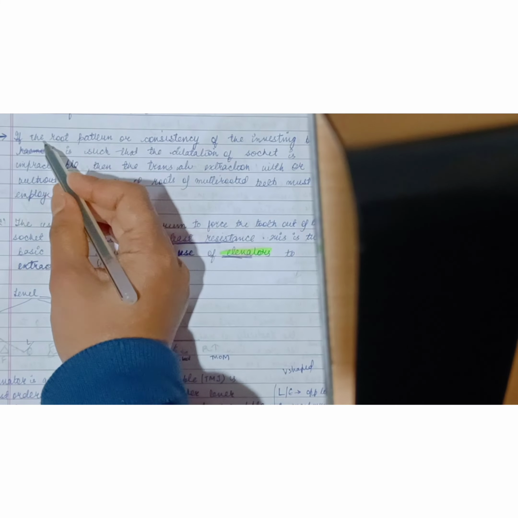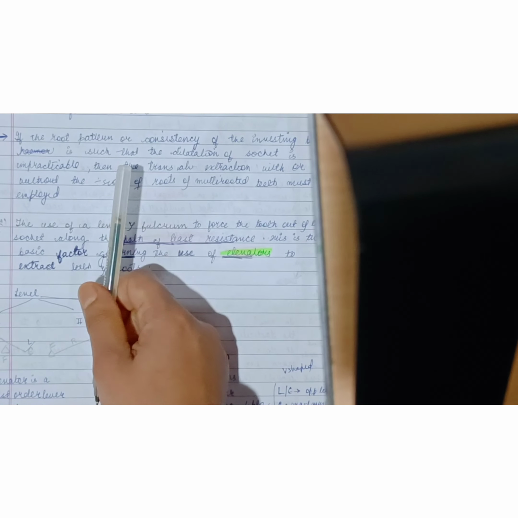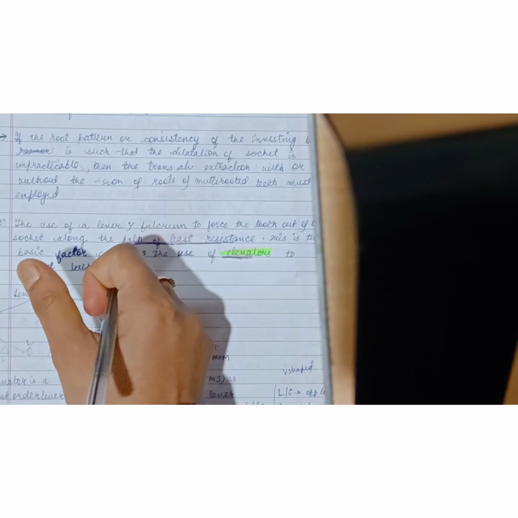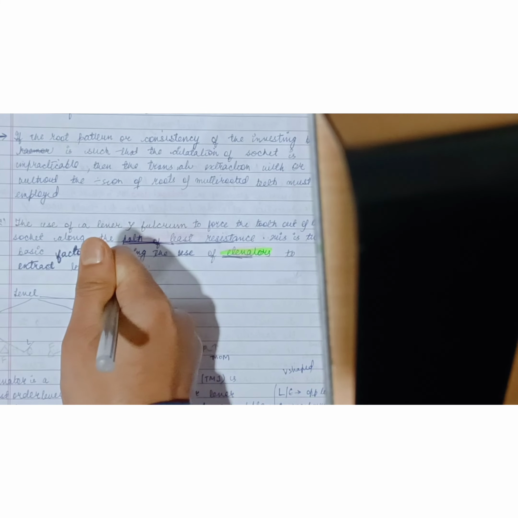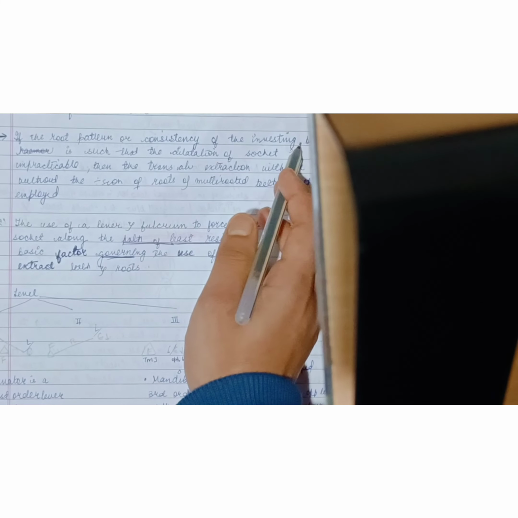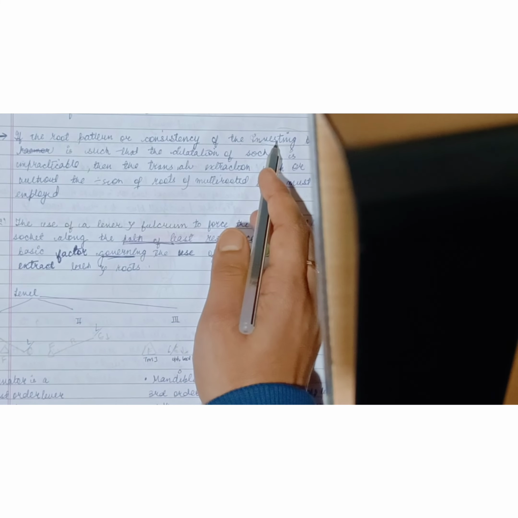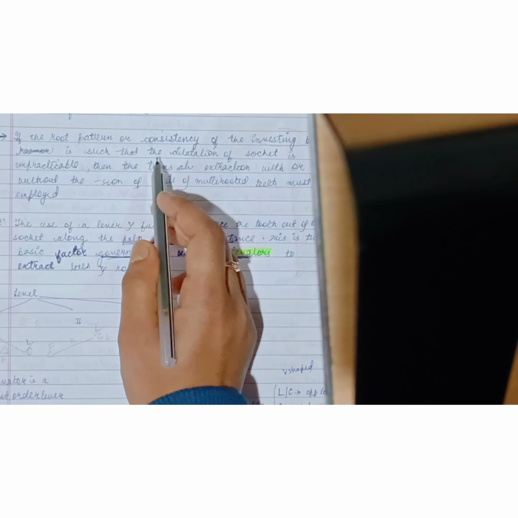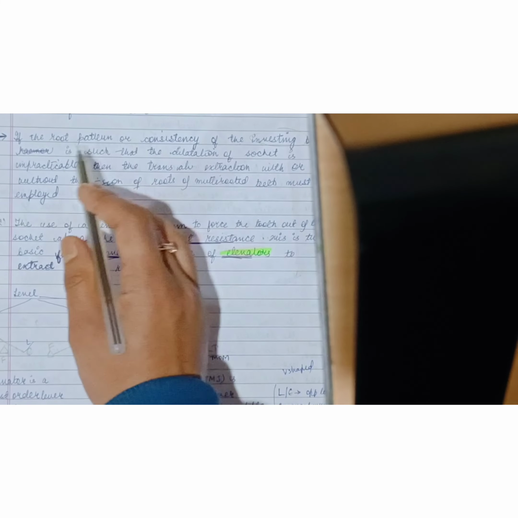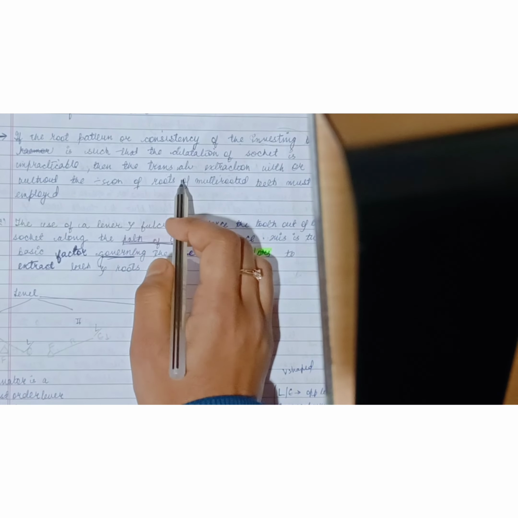This means that if the root pattern is such that there is not sufficient structure of the tooth which can be grasped by the forceps for the expansion of the socket, or if the consistency of the investing bone, that is, if the bone is not sufficiently elastic, because the elasticity will decrease with age, then the dilation of the socket is not possible. In such conditions, transalveolar extraction is to be carried out.